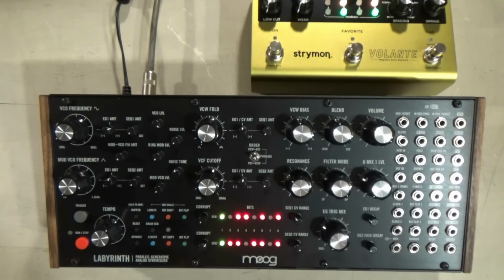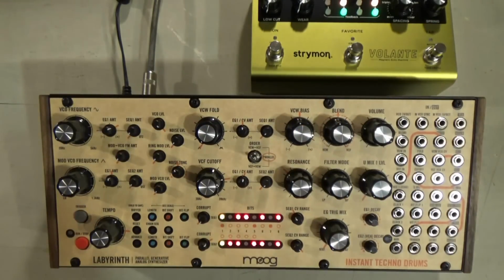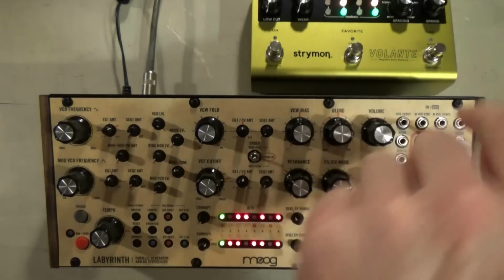So what I'm going to do now is quit talking and show you just a little bit of what the Labyrinth can do. For that, I'm going to use the Instant Techno Drums overlay. I'll put in these patch cords.